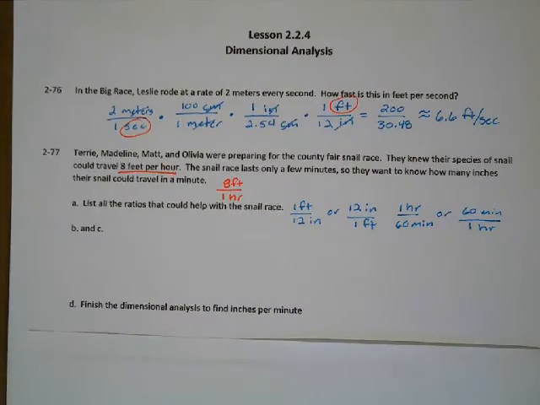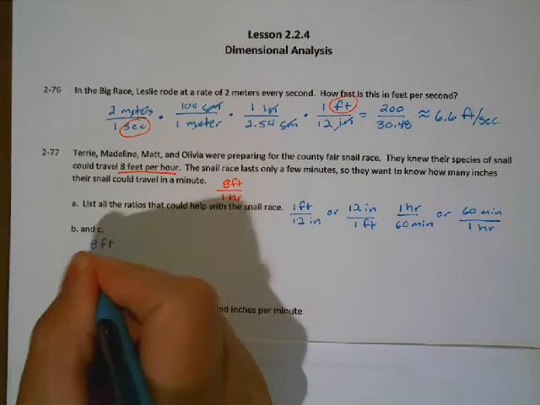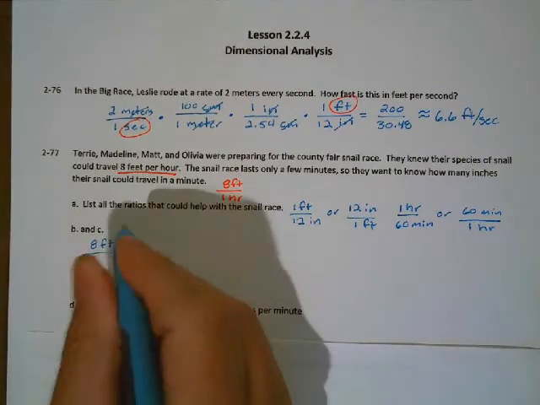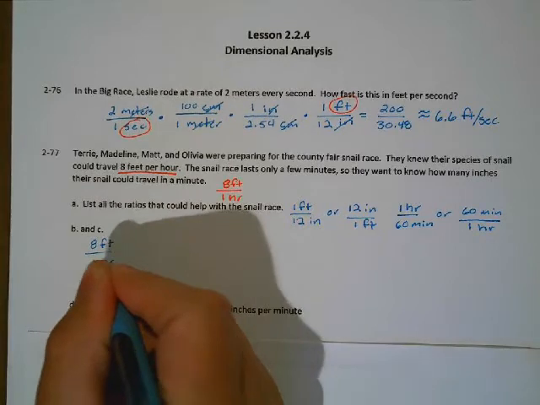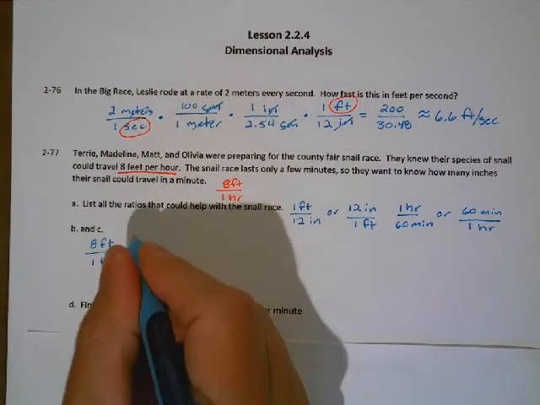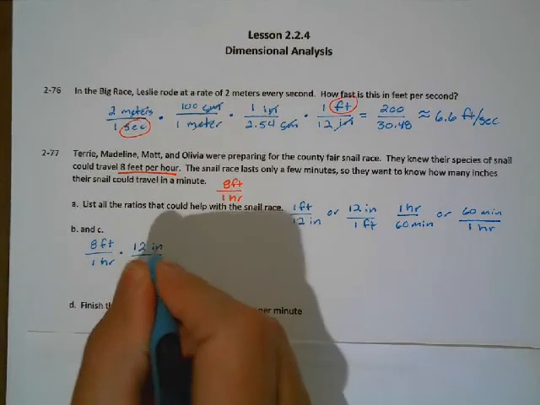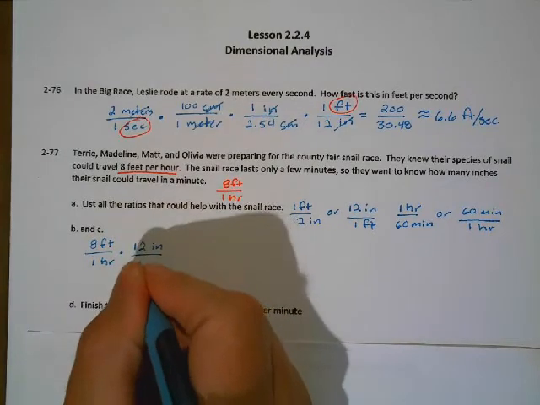All right, so we got this group of students together. They're working on the problem. And let's say that Madeline exclaims, I think I got this. Here's what I'm going to do. I'm going to start by taking 8 feet for every 1 hour. And then she says, I'm going to multiply by 12 inches for every 1 foot.